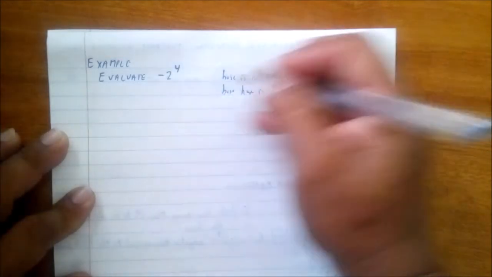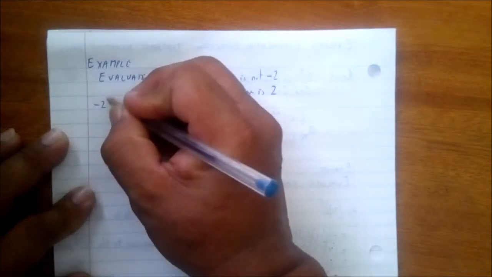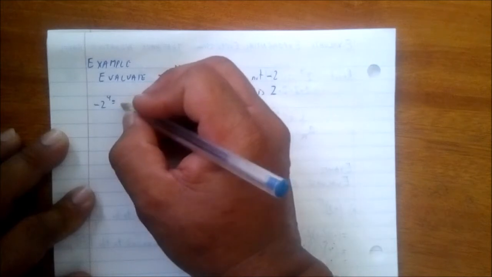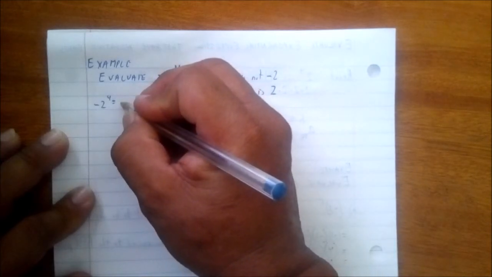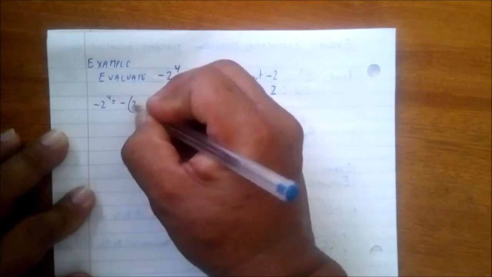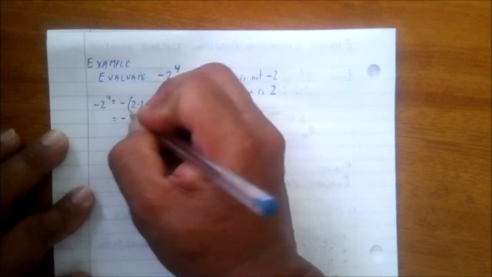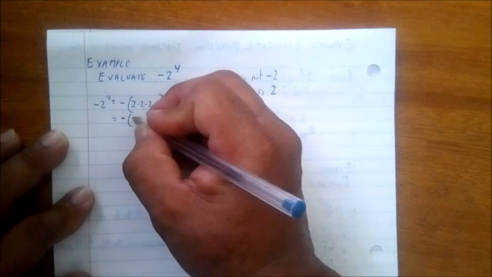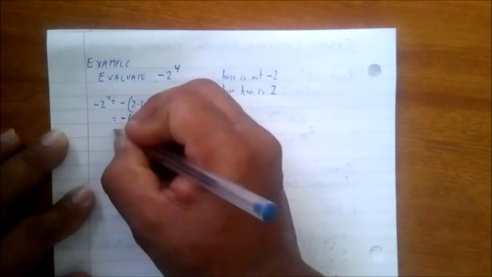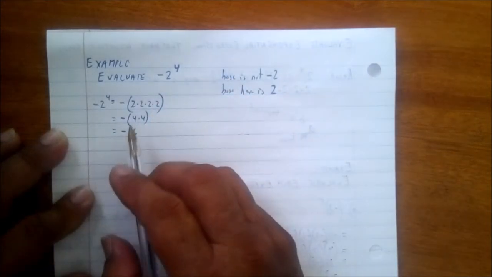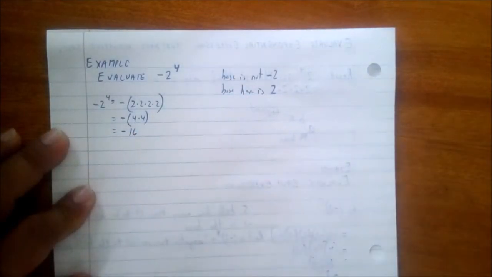So then we rewrite it. We put negative 2 to the 4th power. Sorry, that's supposed to be minus 2 to the 4th power. And then this will be expressed as negative, open bracket, 2 times 2 times 2 times 2. This gives us negative, 2 times 2 gives us 4, times 4. This gives us negative 16. So therefore this is our solution for this particular problem here.